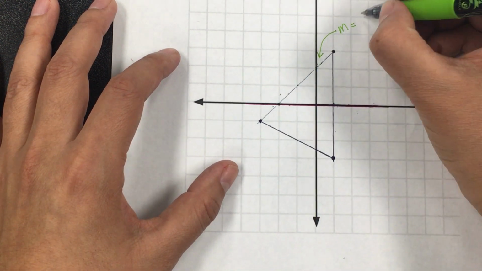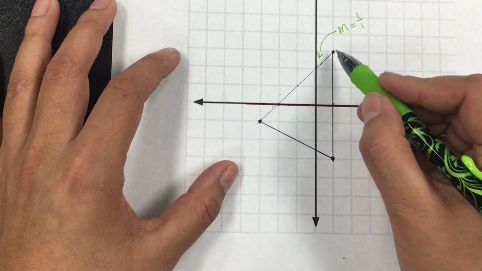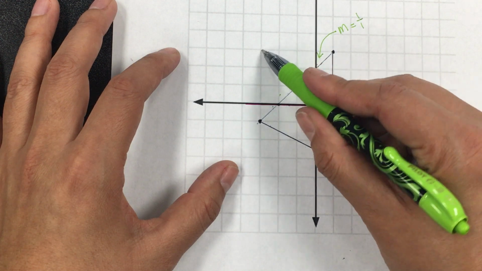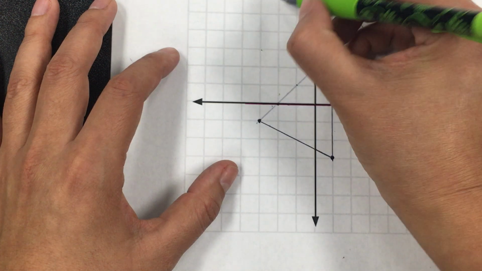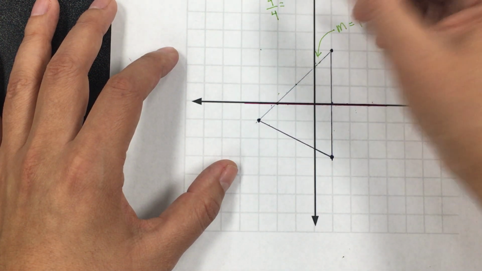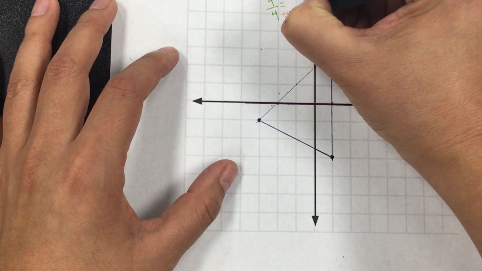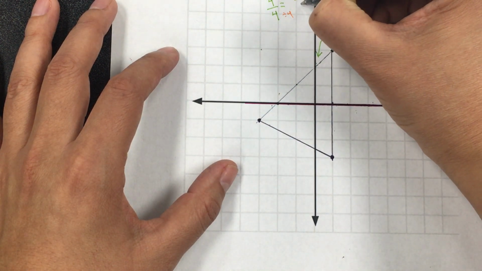But if you're not sure, go from vertex to vertex and start counting: +1, 2, 3, 4, and then +1, 2, 3, 4. So it's 4/4. Both are divisible by 4, and that gives me 1/1.